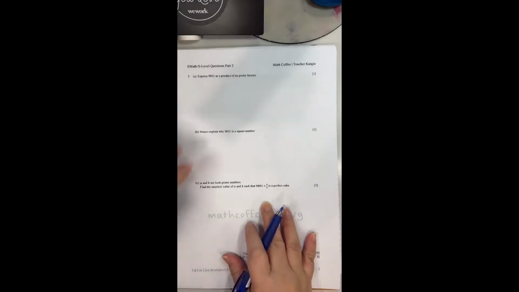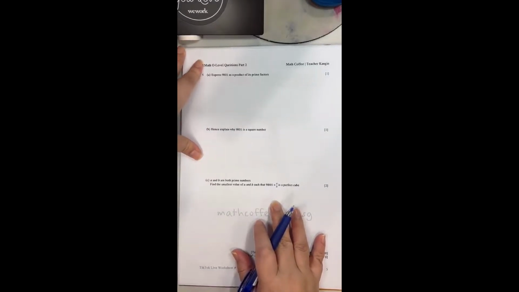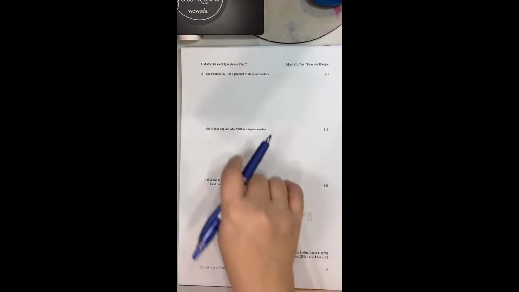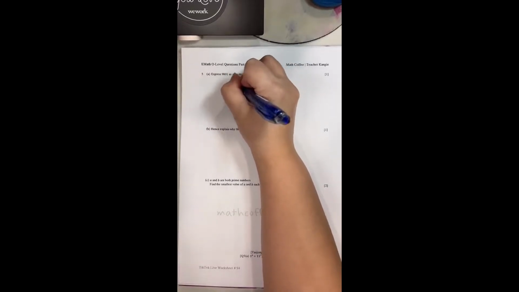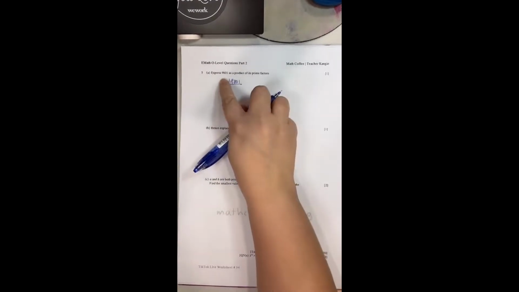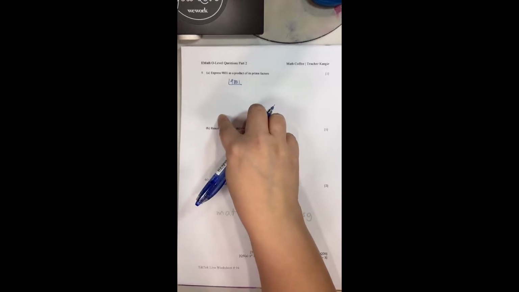Okay, so let's move on to question number 5. Okay, question number 5, easy. Okay, it's the prime factorization topic. So, 9801, this one, of course, easy. So, just do the ladder. So, 9801. Okay, you can only divide by prime numbers on the left-hand side.